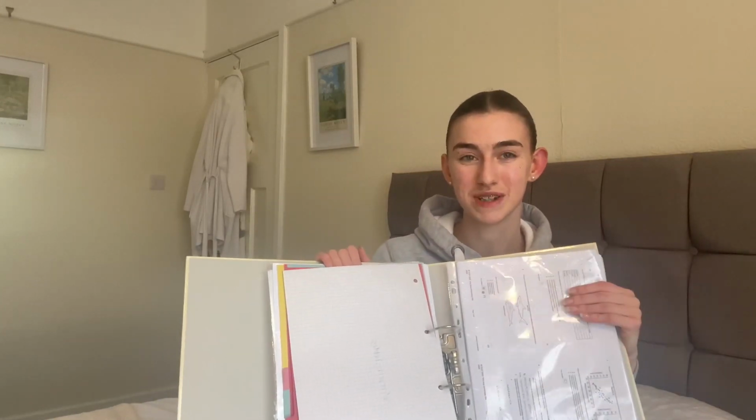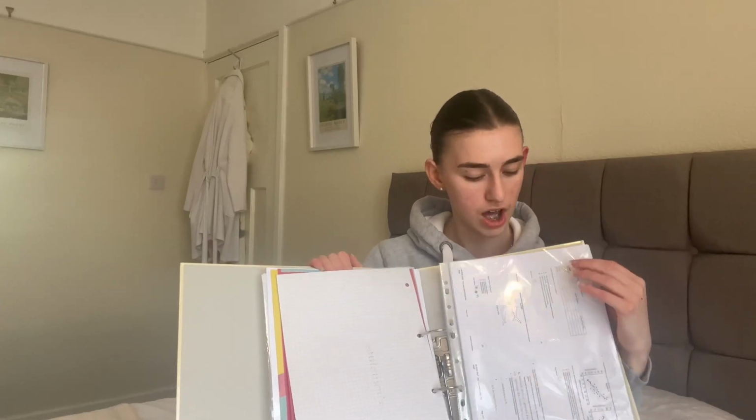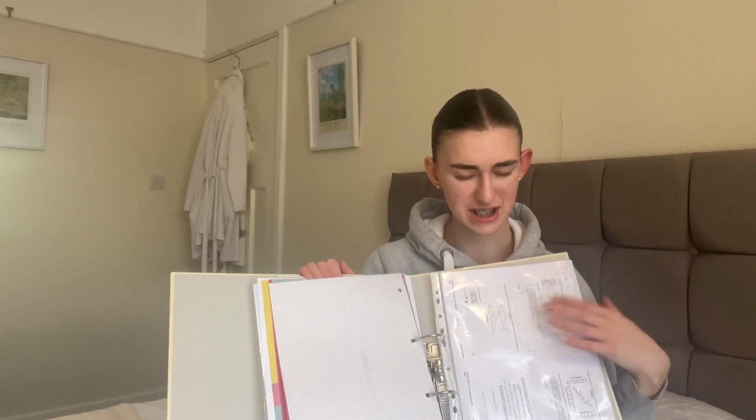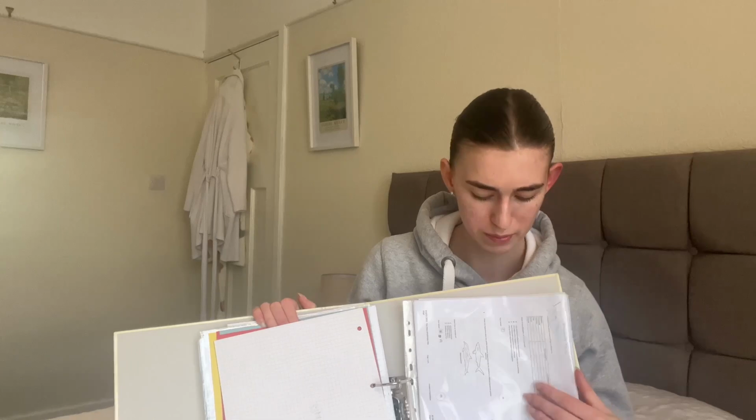This is my assessment plastic wallet. I don't think we've done many assessments. It doesn't feel like we've done many assessments in biology, or maybe we have and I've just forgotten to put some in, but this feels weirdly small.